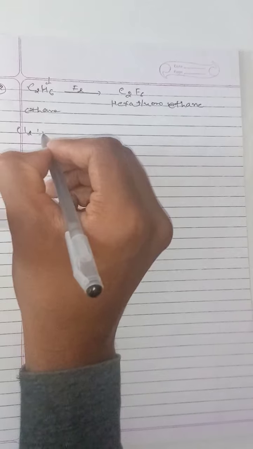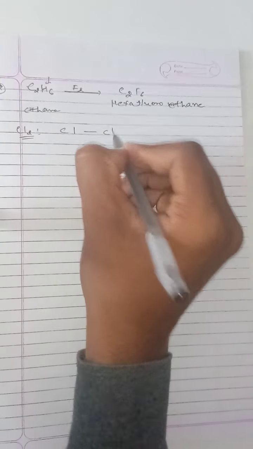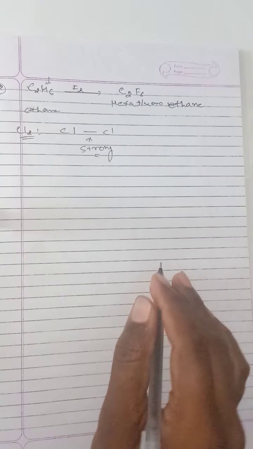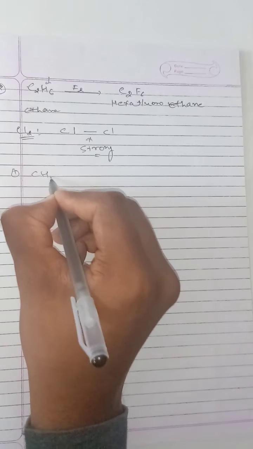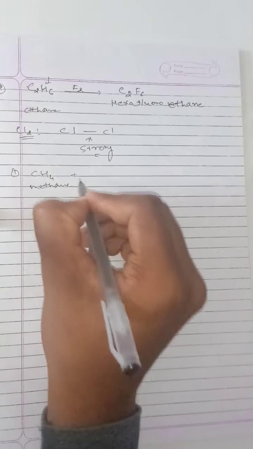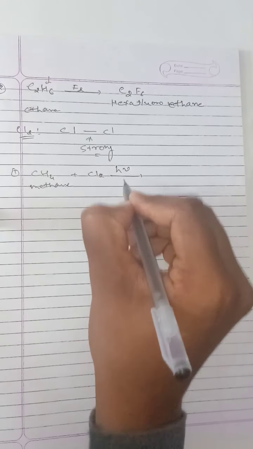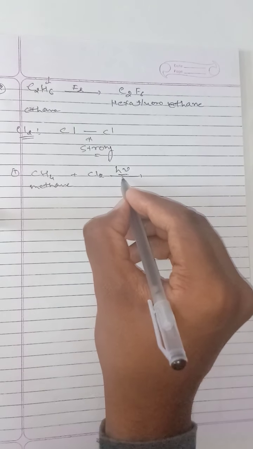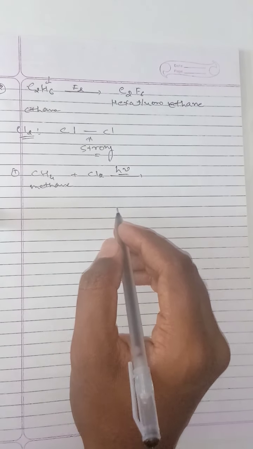Okay friends, so now for chlorine, the bond between two chlorine atoms is strong, and chlorination of methane is carried out in presence of sunlight. Here for sunlight we have to write hv or h nu.